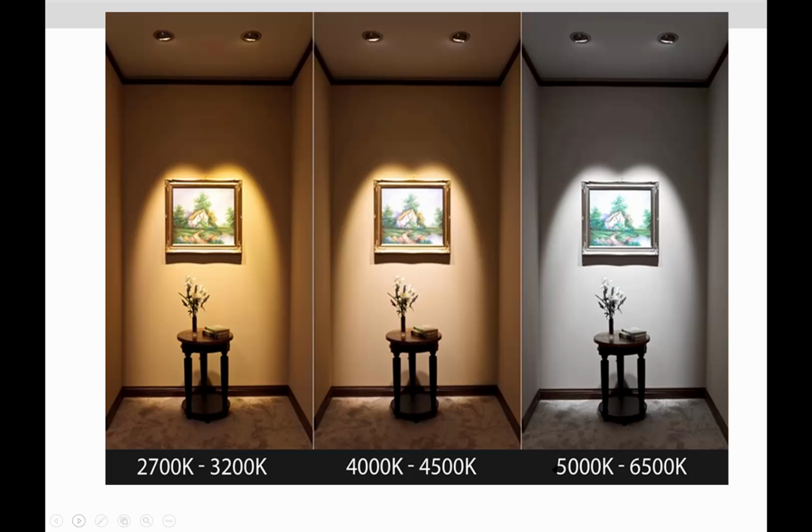This is a nice little combination of pictures right here. Same scene, different light bulbs are used to illuminate it. You look at it with blue light, with more of a balanced middle of the road kind of a collection of light bulbs, and very warm light.